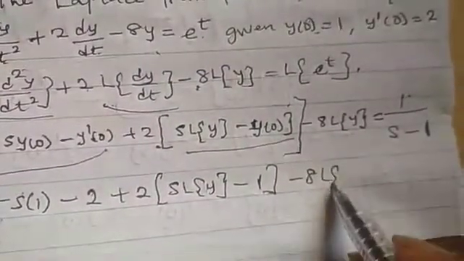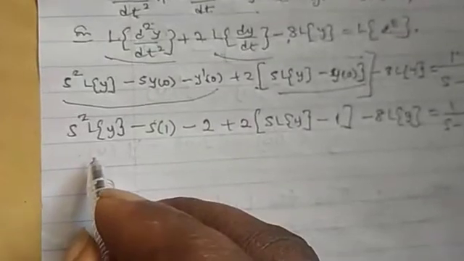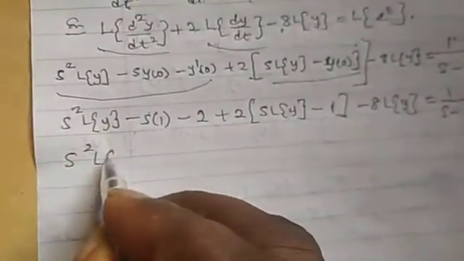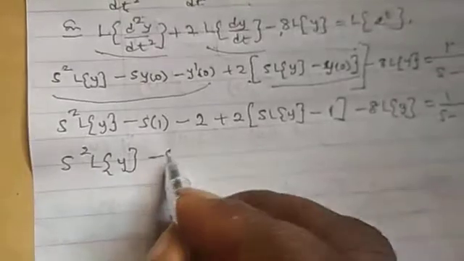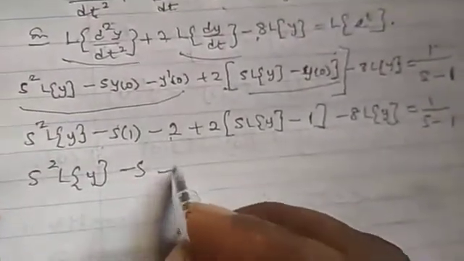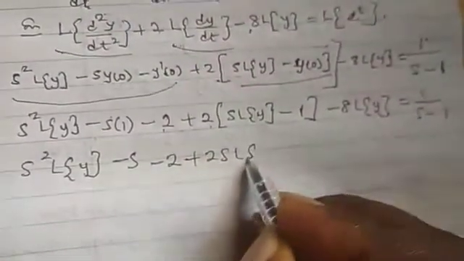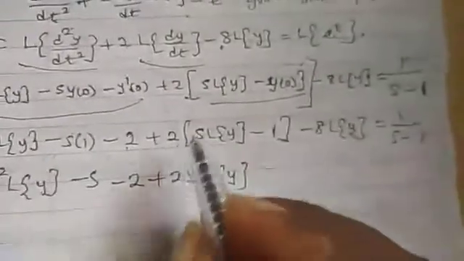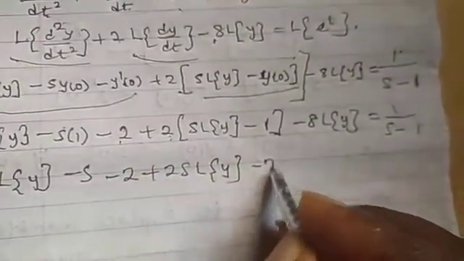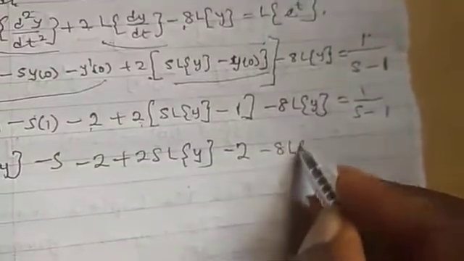This is minus 8 Laplace transform of y equal to 1 over s minus 1. From this place, we just need to expand or simplify. This is minus s. This will give me minus 2. If you expand this, we have plus 2s Laplace transform of y, 2 times minus 1, that is minus 2, minus 8 Laplace transform of y equal to 1 over s minus 1. So that is what we are going to have.